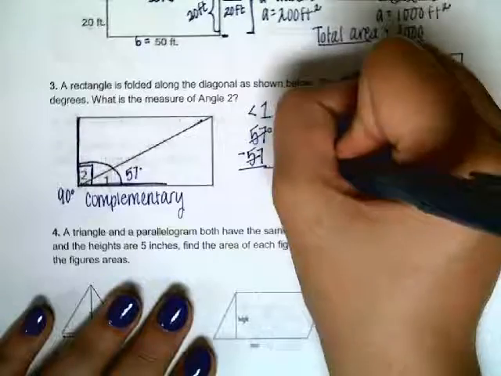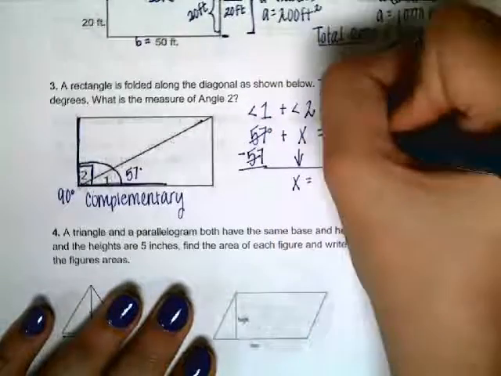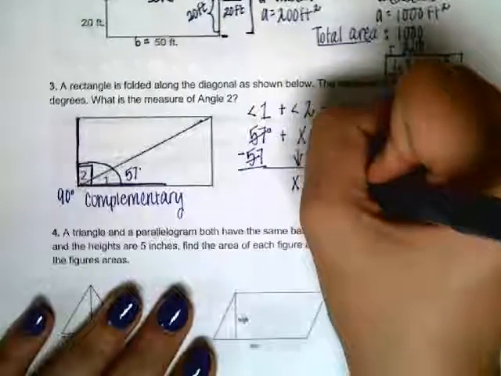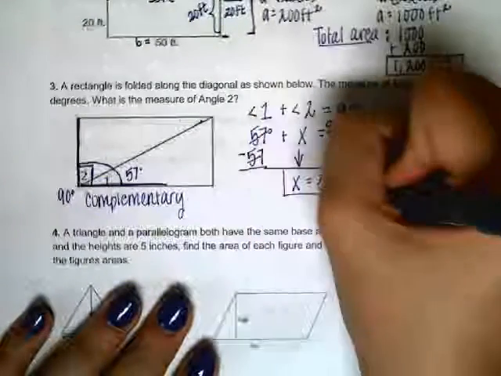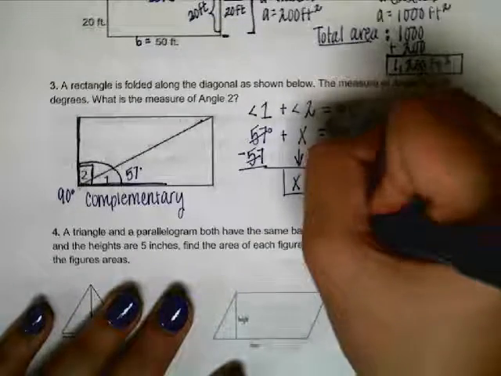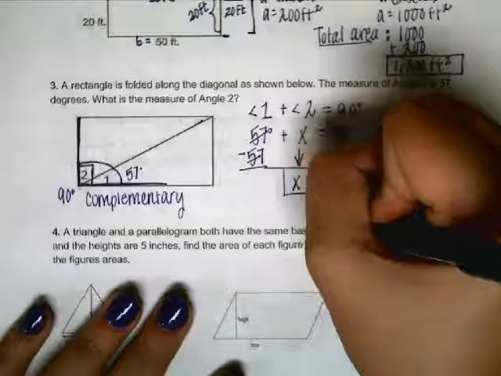And we get x equals 37. So angle 2 equals 37 degrees.